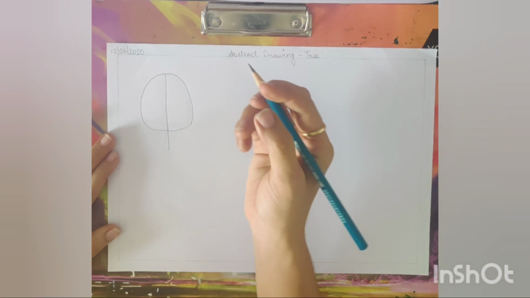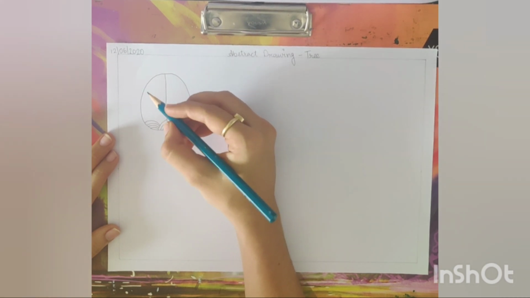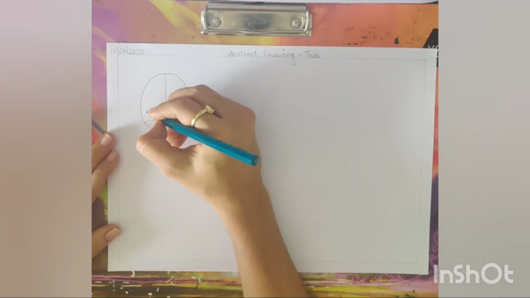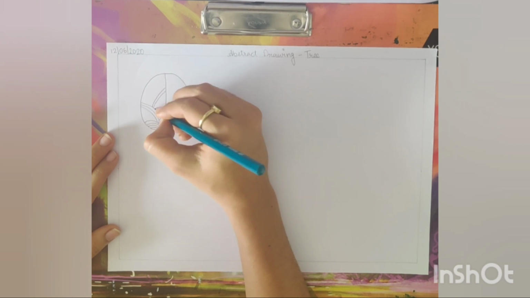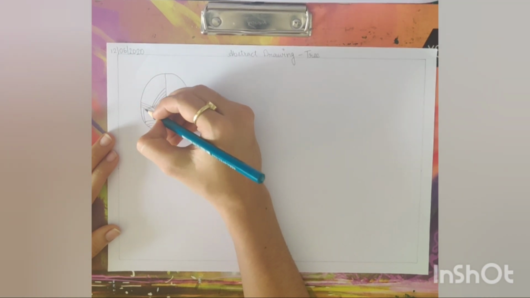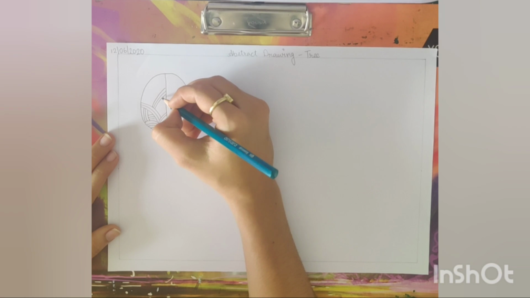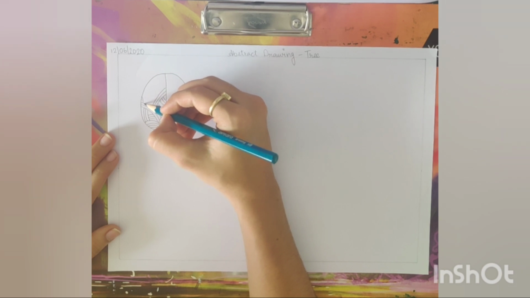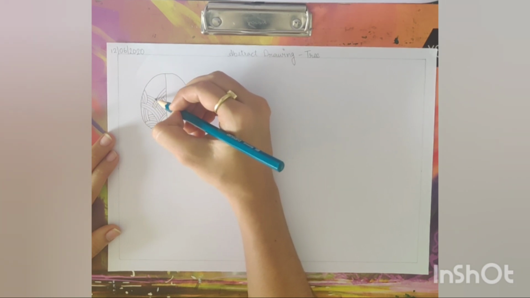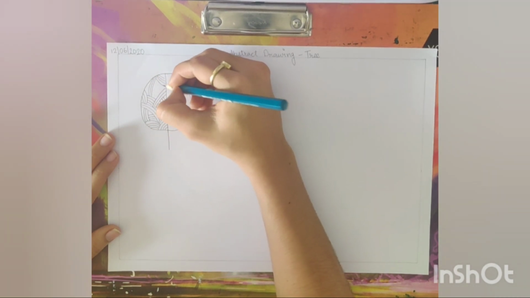I have drawn a curve like this. Now I am making curves inside it. You can go in any direction. It is not necessary that you have to draw the same way I am making the curves. You can draw your own curves in any direction and fill the whole curve inside like this. You have to draw the curves closer to each other and make sure the lines which you are drawing inside this should not stick to each other.